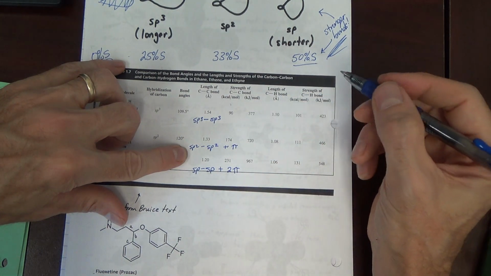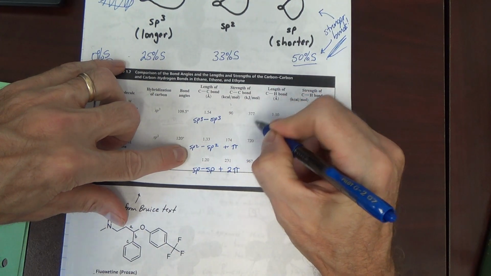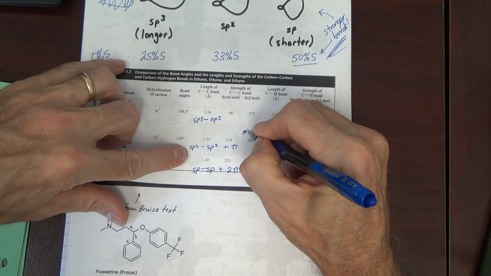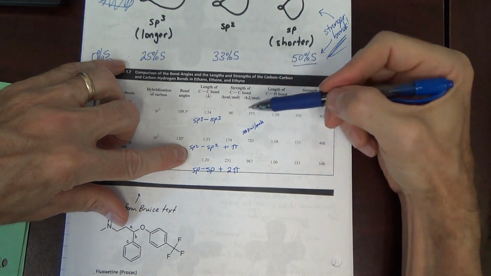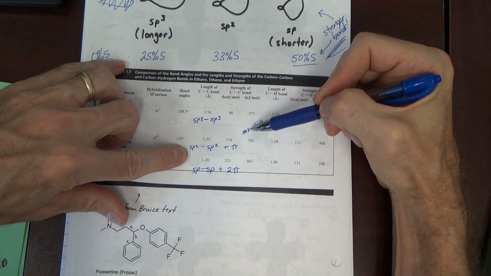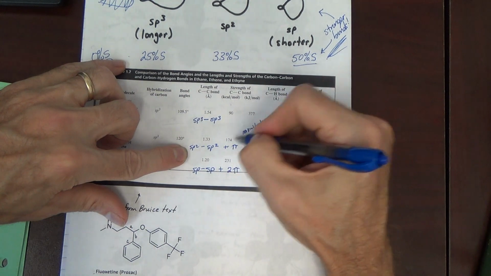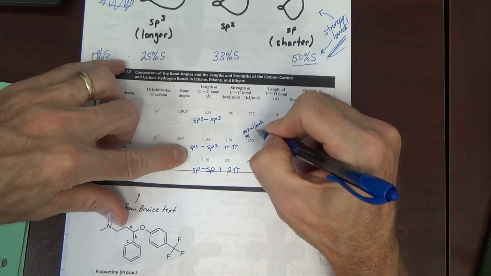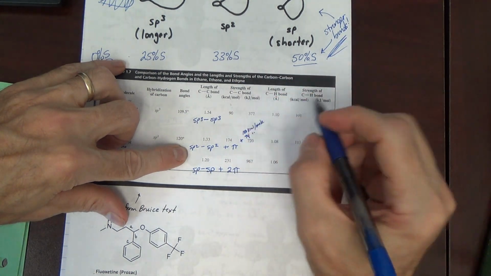Maybe I'll just throw a number out there. Maybe this is stronger, and it is maybe, okay, a random number here, maybe it's 100 kcal per mole, which is stronger than 90 for that, as we expect. But then you also get the pi bond, the strength of the pi bond, and in this scenario, that would leave 74 more for the pi bond.